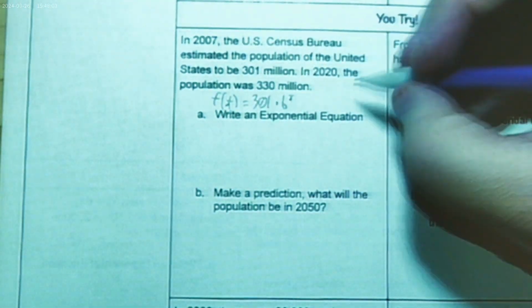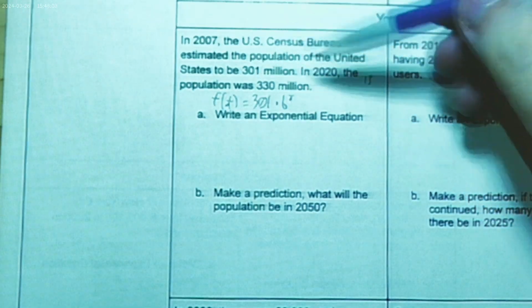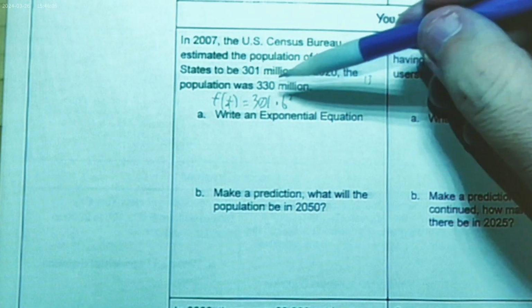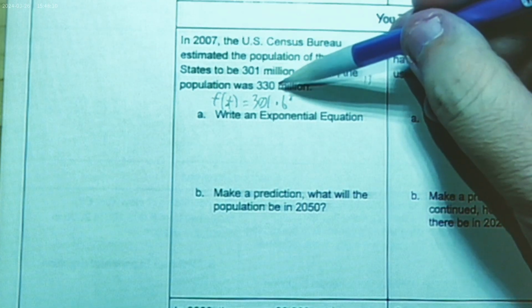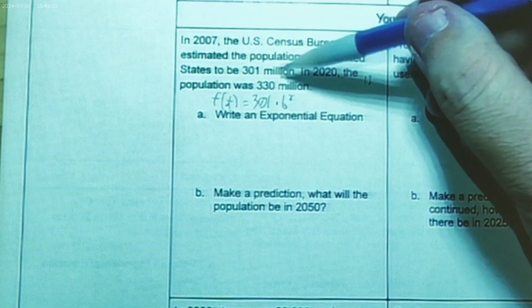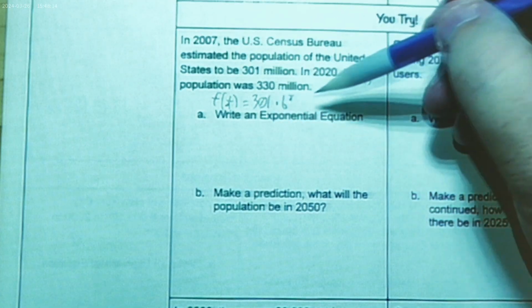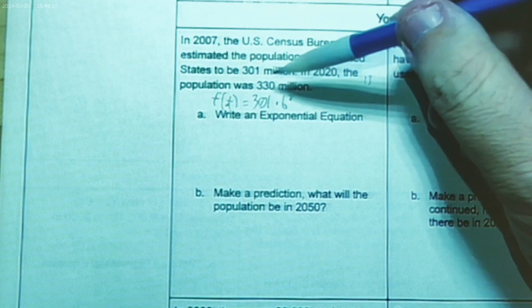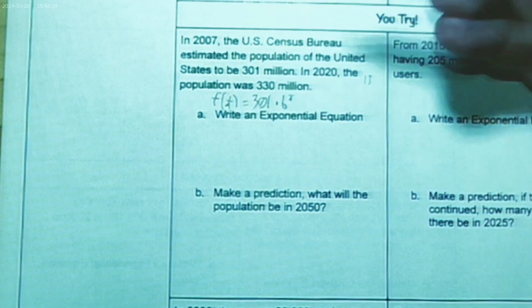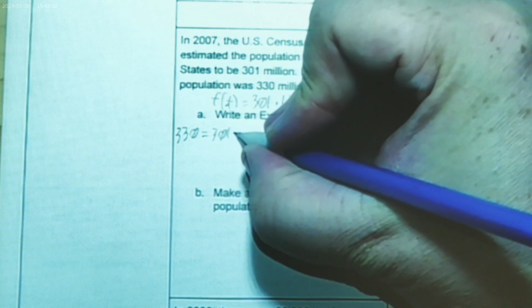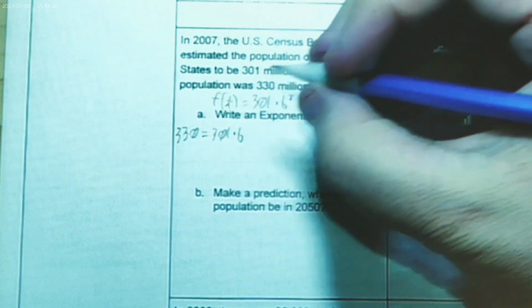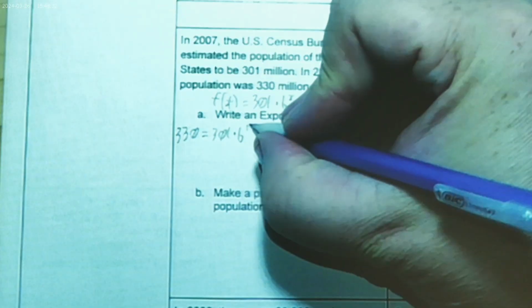So when 13 years pass, the population is 330 million. It started with 301 million, but in 2020, 13 years later, it's 330. So 330 million equals 301 million times b to the 13, since we had a 13-year gap.